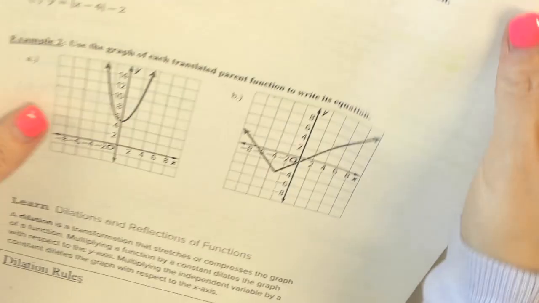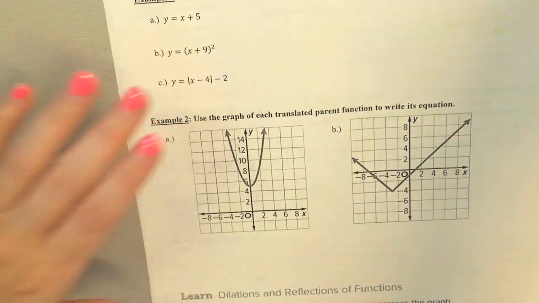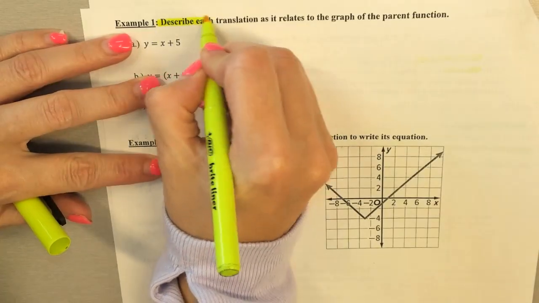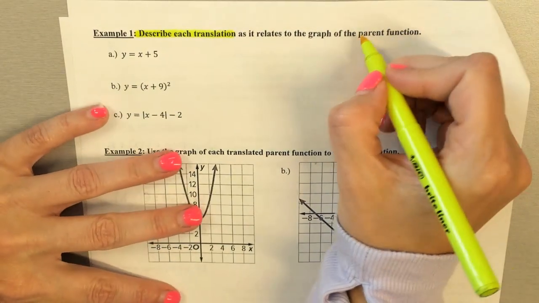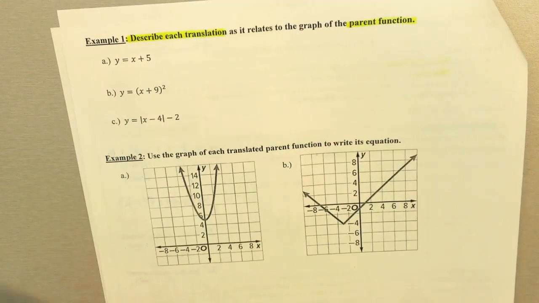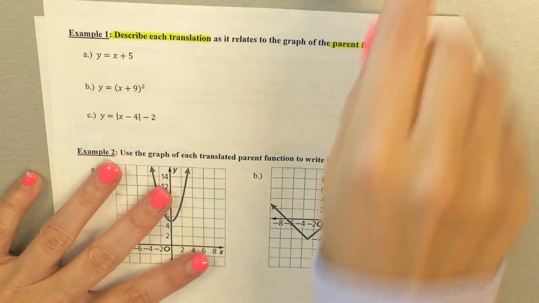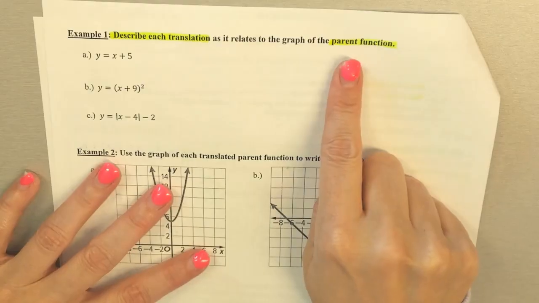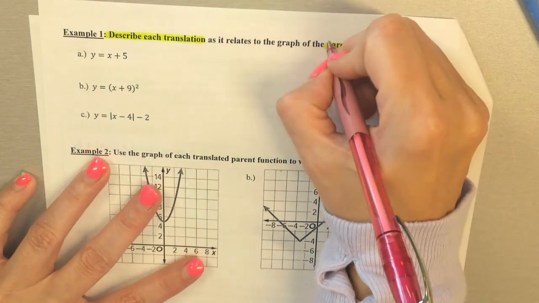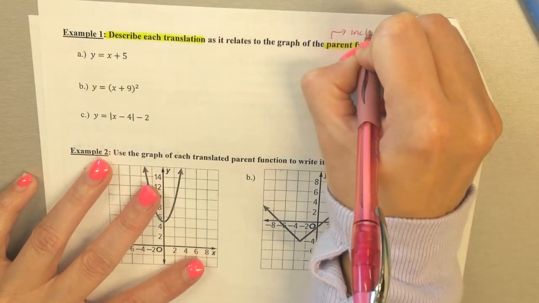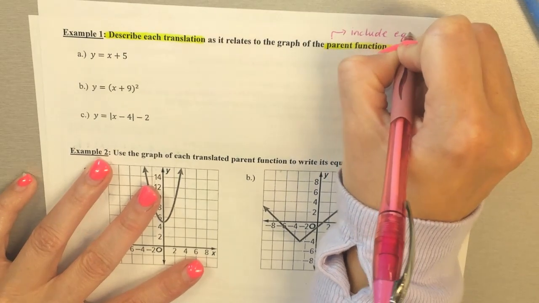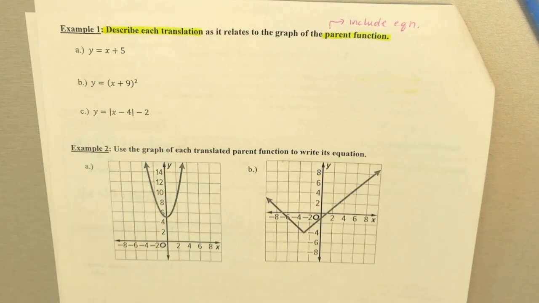Now we're going to apply these rules so that we can describe each translation as it relates to the graph of the parent function. When you're describing the translations, if you're relating it to the parent function, you need to include the parent function equation. Okay, so you have to include that in your explanation here.